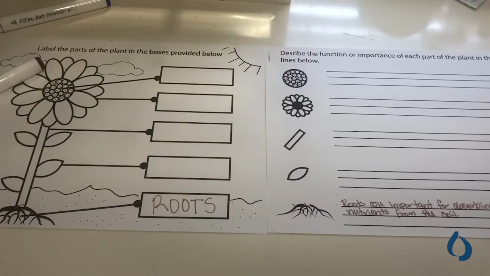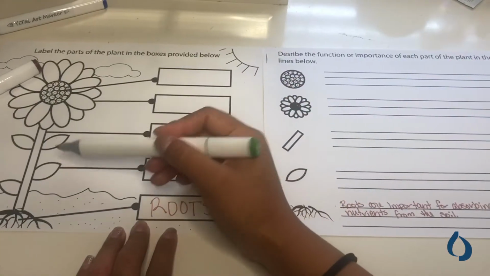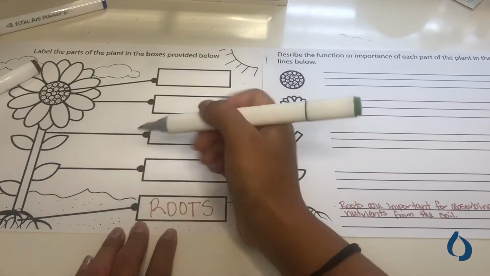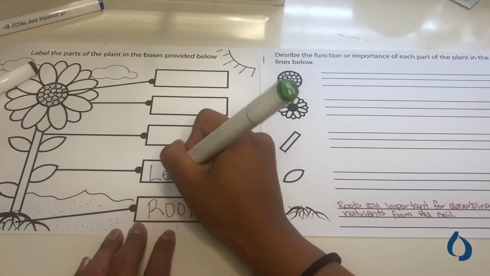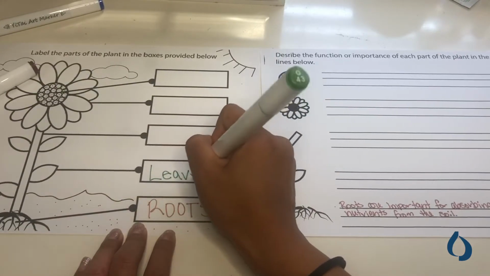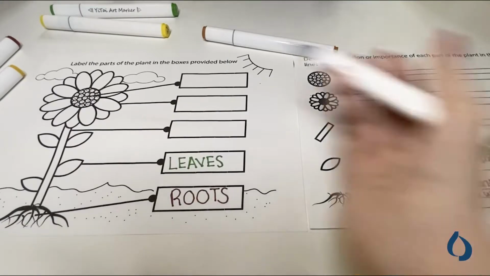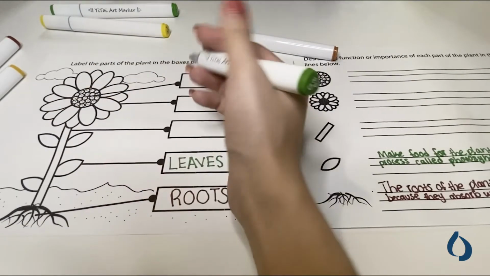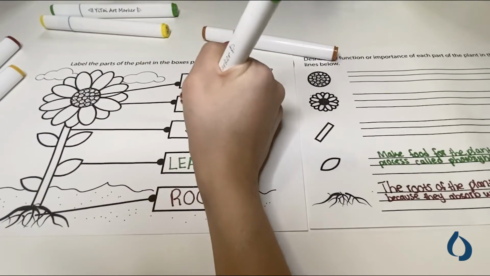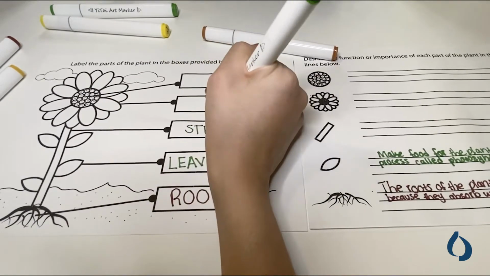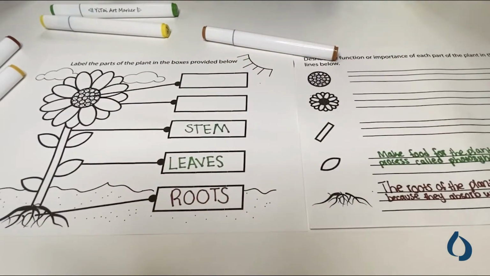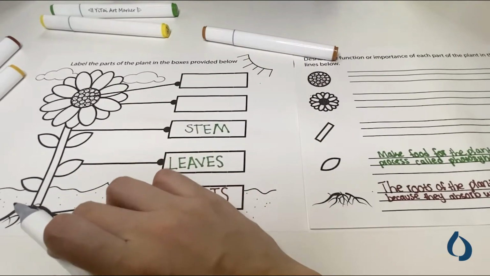Next up, we have the leaves. The leaves are important because they make food for the plant. Now let's move on to the next part. Here we have the stem. The stem provides support to the plant by helping it stand big and strong, and it also delivers the water and nutrients from the roots.